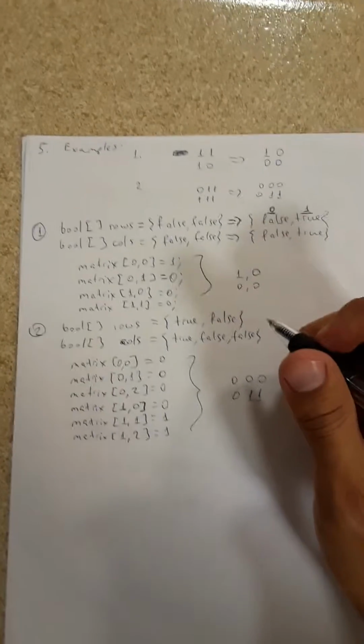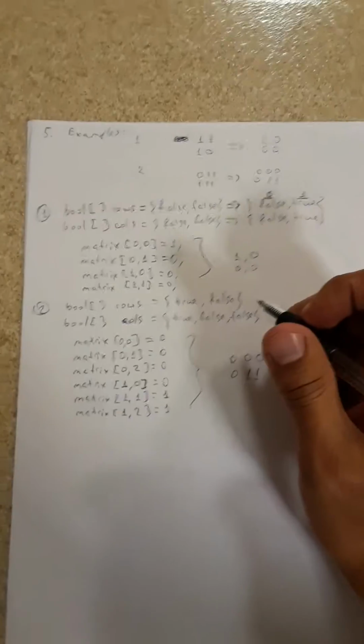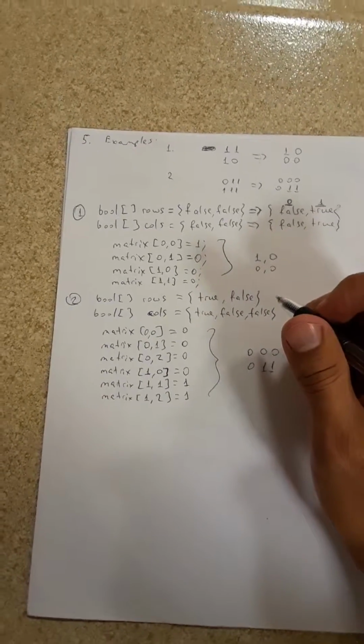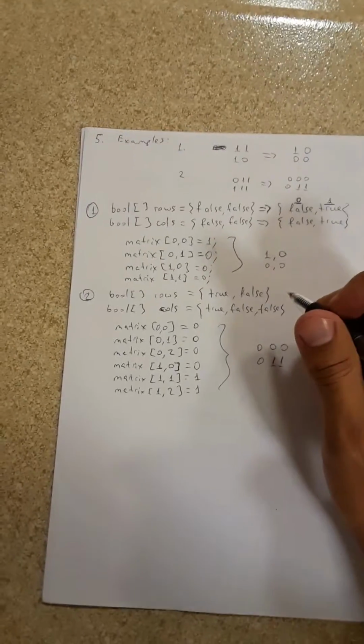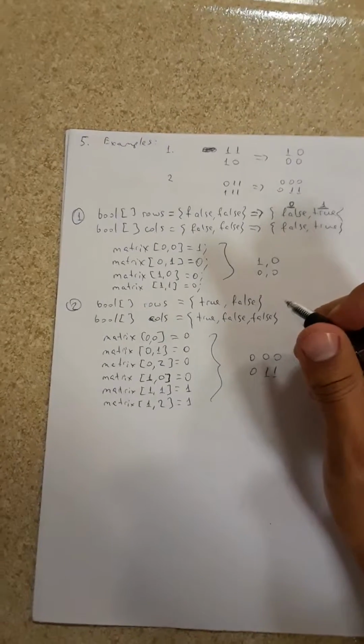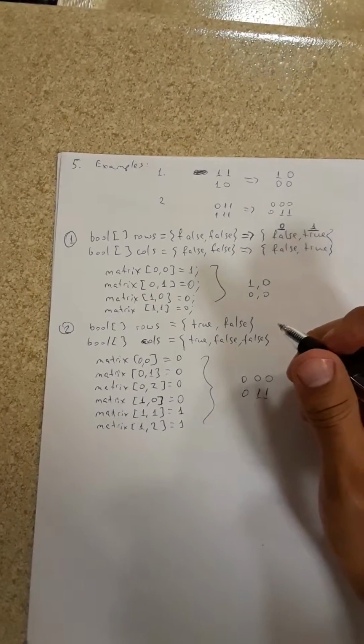Hello, this is problem number 5, and in this problem we're given a matrix where one of the elements could be equal to 0.